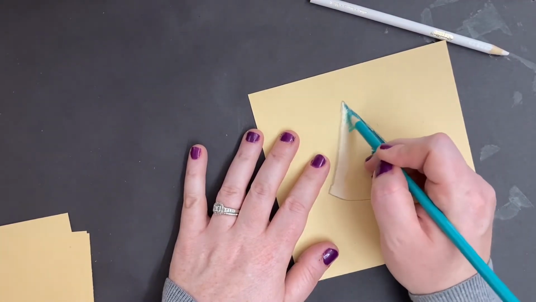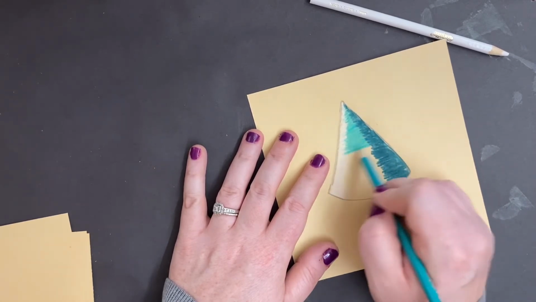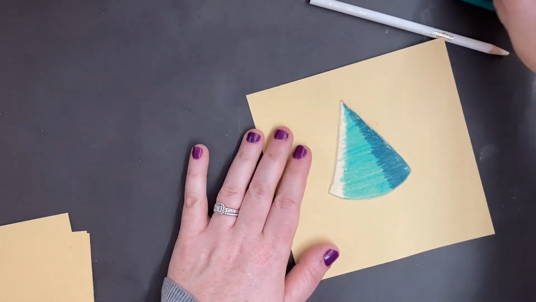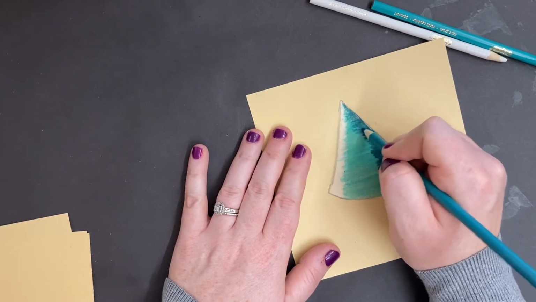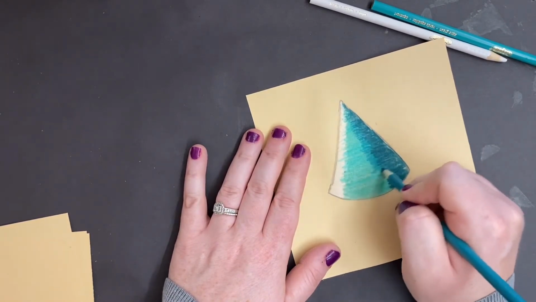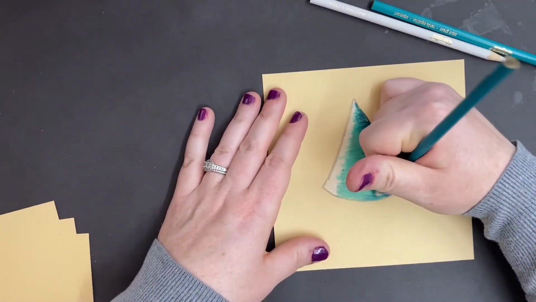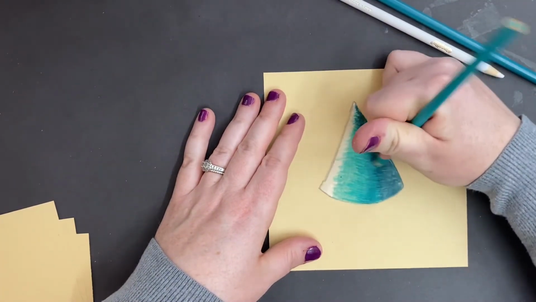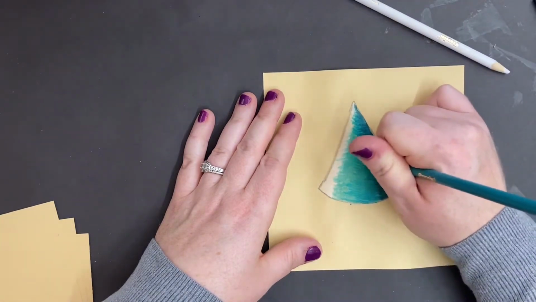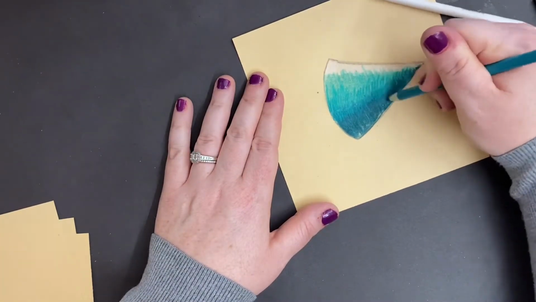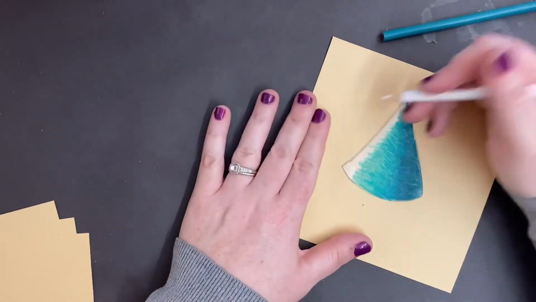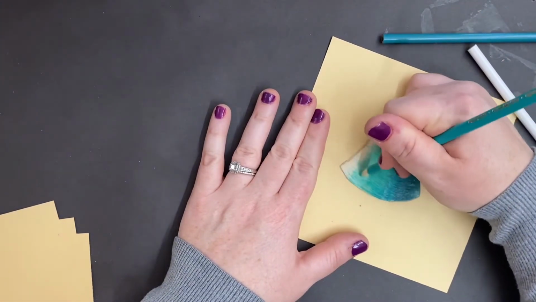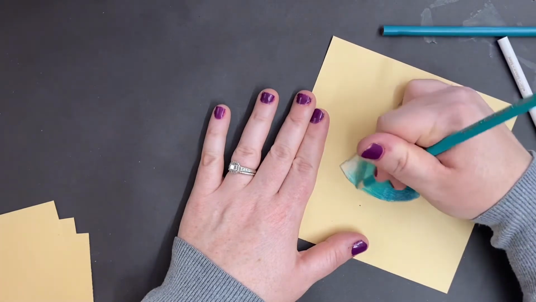Then in the middle, I'm going to take my lighter color, and I'm going to color that middle area. Now, right now, it just looks like 3 stripes of color, right? So I'm going to go back a little bit in with my dark, and I'm going to push a little bit lighter, not so hard. Get my white, and I'm going to go on top of this teal color. Go back in a little bit to the teal.